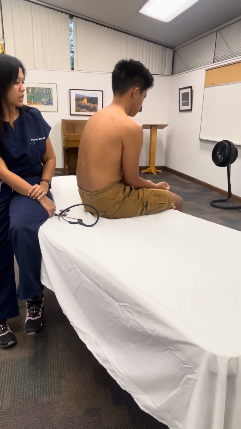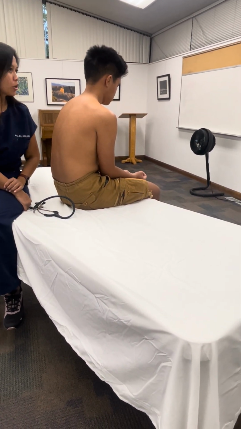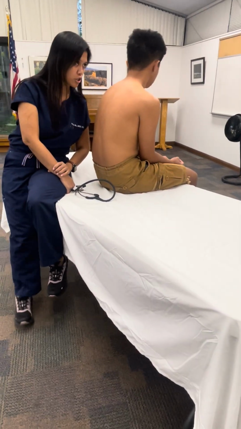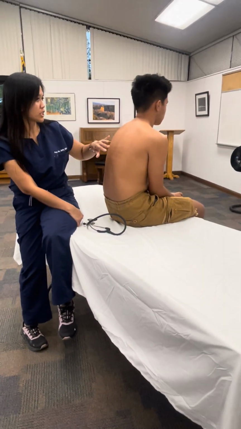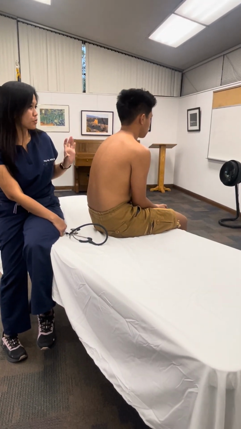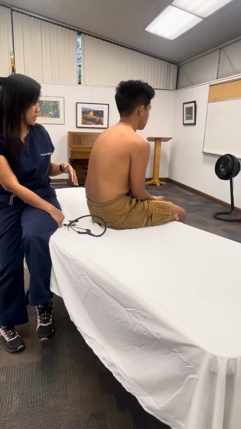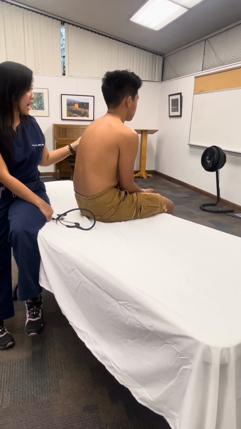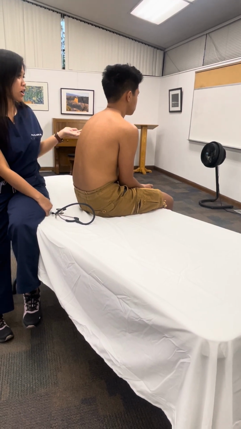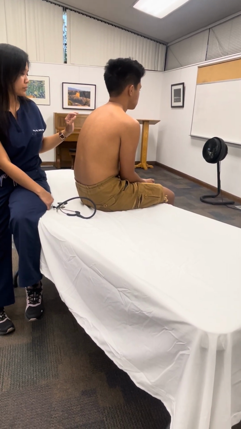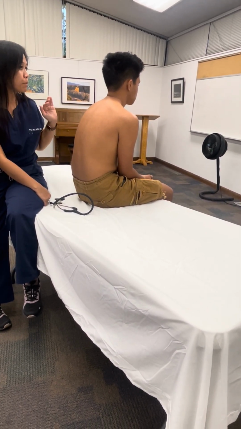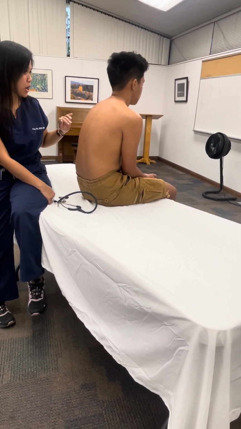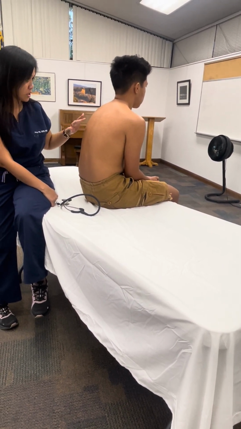to get the idea where the lung tissue ends. The next step is called the diaphragmatic excursion. This maps out the diaphragmatic movement during full inspiration and then full expiration. I will have Kai take a deep inhale and hold it. While he's doing that, I will percuss down and mark the area where it changes from resonance to dullness.